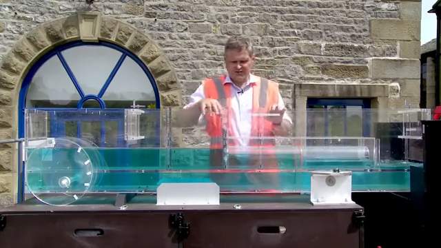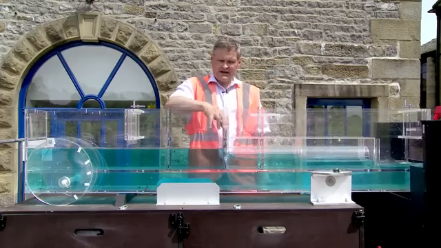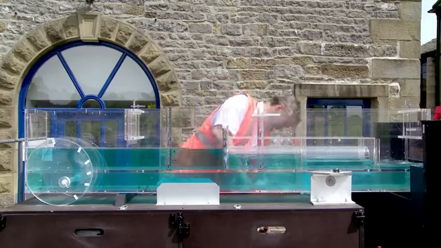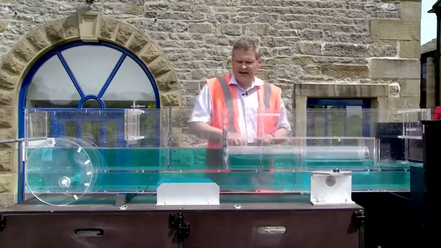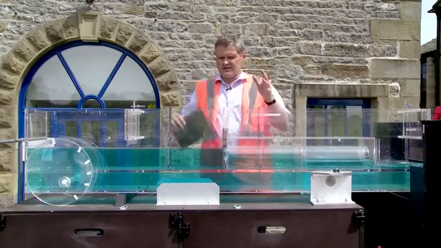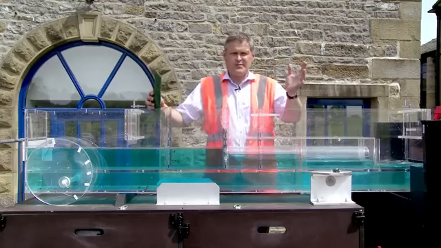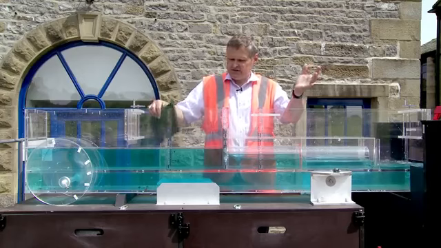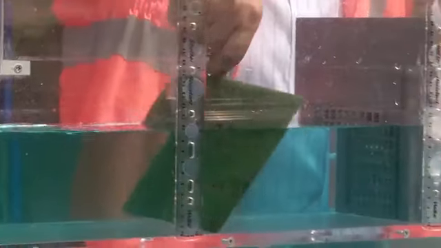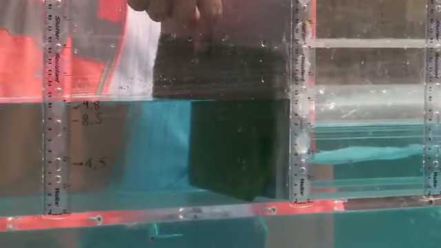The thing to remember with screens is they won't actually be like this during a flood. However well designed they are, they will collect debris. Here's some floating debris. This is just representing a mass of leaves and twigs we get in any river. They'll come down the water course, and of course they'll collect on the screen.